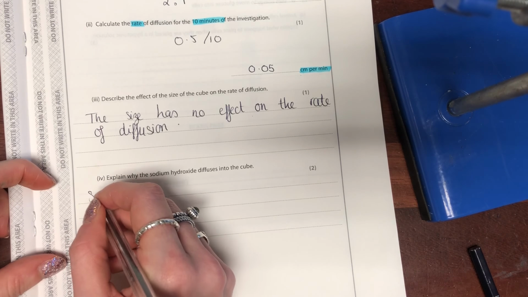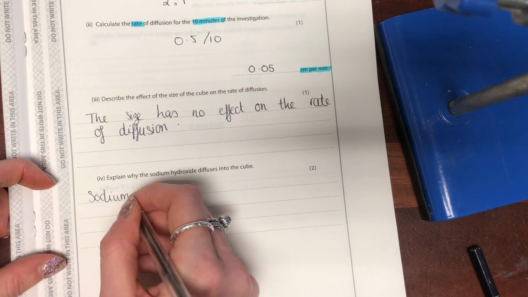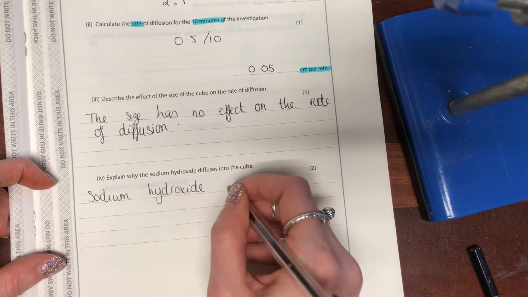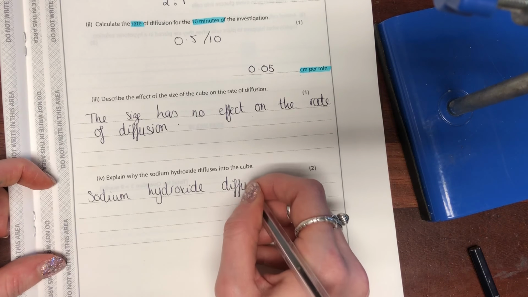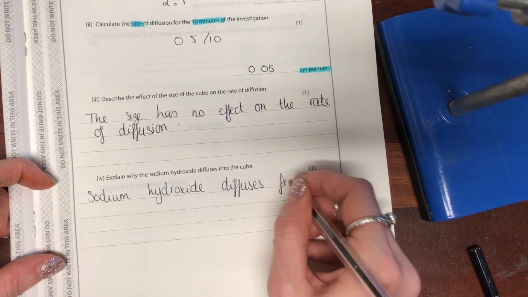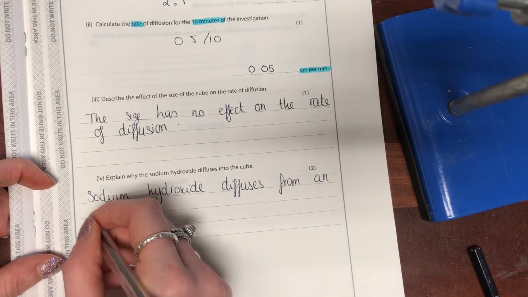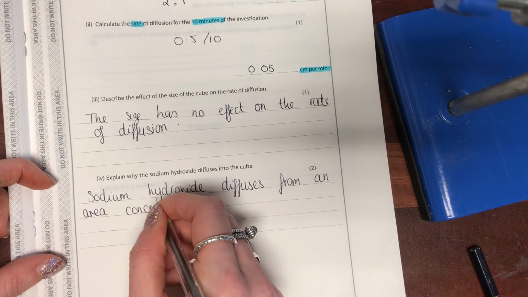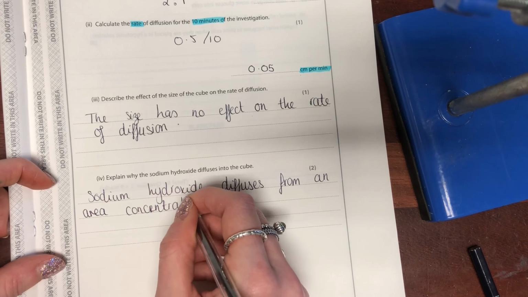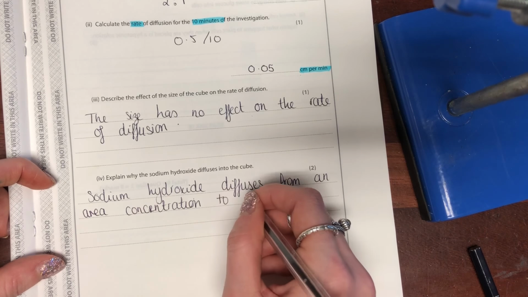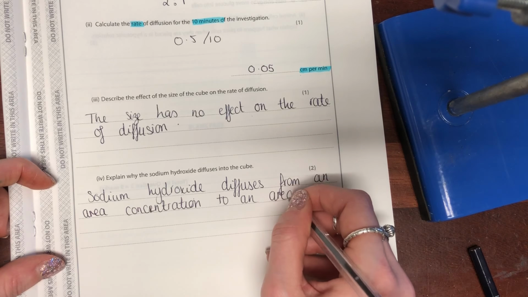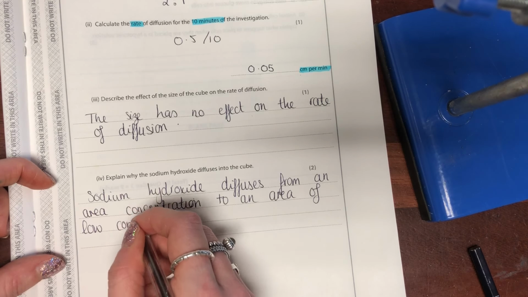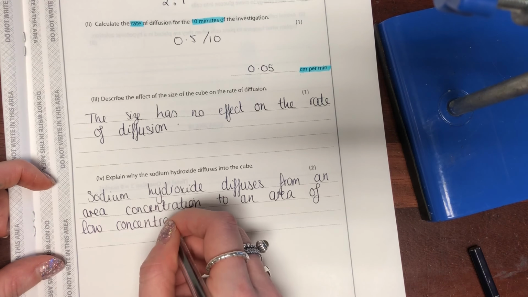So the sodium hydroxide diffuses from an area of high concentration to an area of low concentration, which is inside the cube.